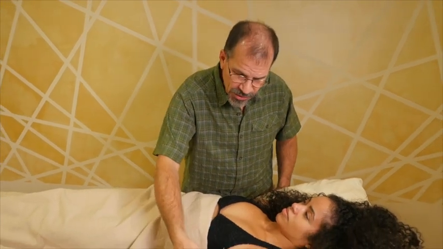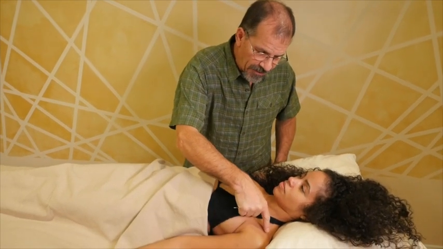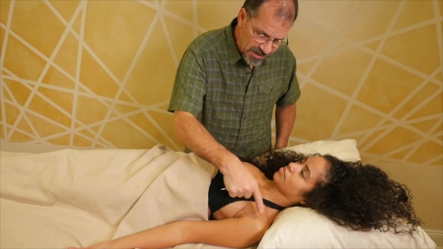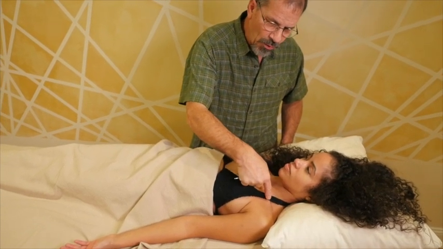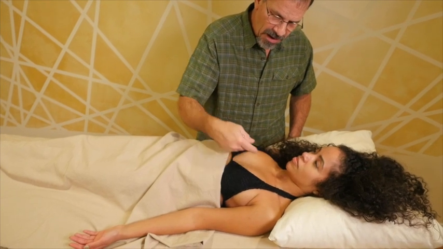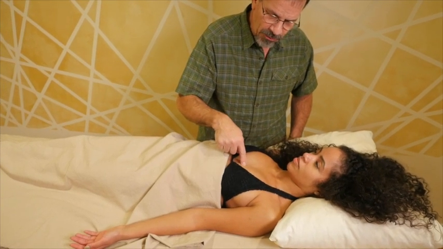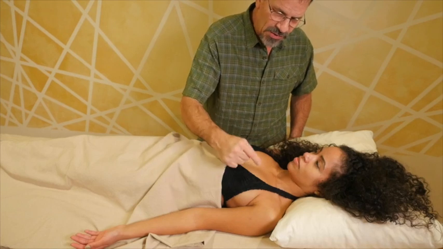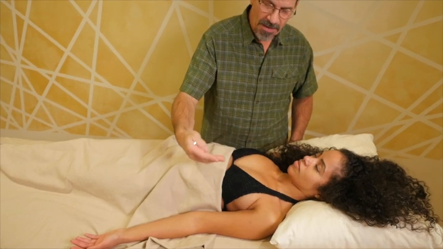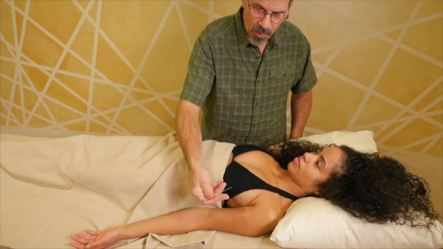Let me just show you the basic pathway of the pericardium meridian, and then we'll look at the individual points. The pericardium meridian begins on the chest, 5 divisions lateral to the midline. So the mid-clavicular line is 4 divisions lateral to the midline. In the 4th intercostal space, which is the level of the nipple, we go 5 divisions lateral. So just 1 division lateral to the nipple, we find pericardium 1.